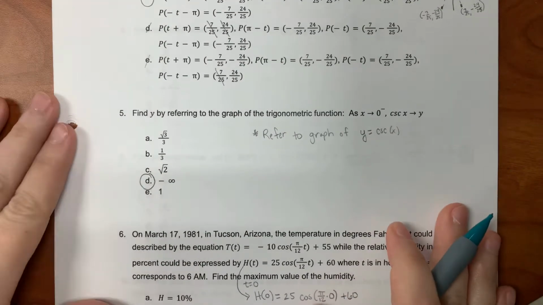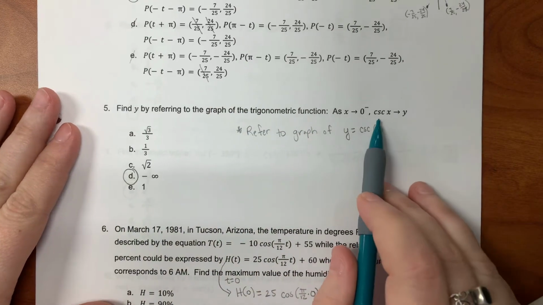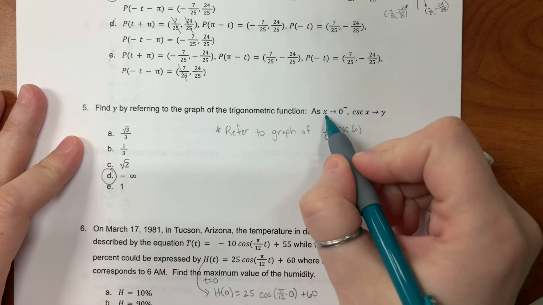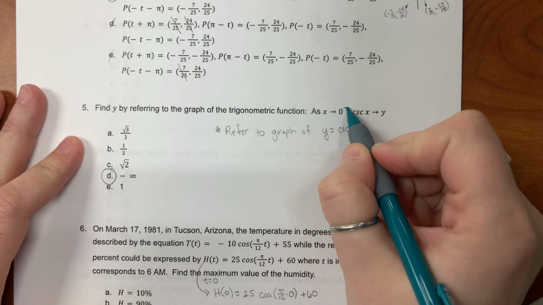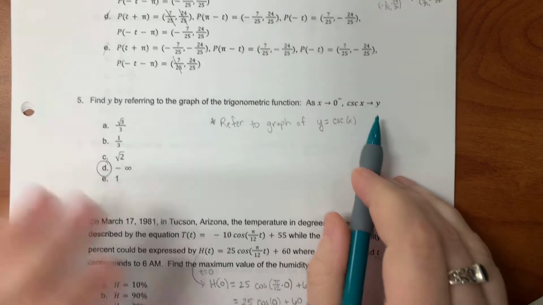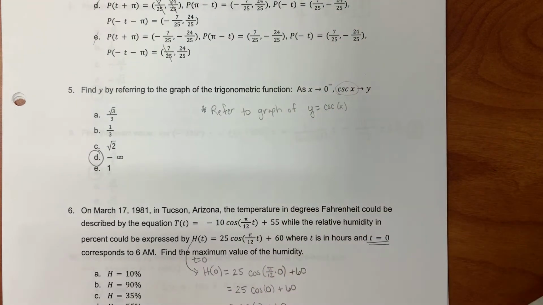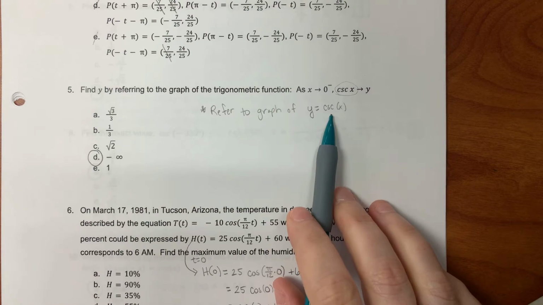All right, and then number 5 was the second question. Number 5 says, find y by referring to the graph of the trig function, and all they give me is this: as x approaches 0 from the left, cosecant of x approaches y. So here's what you have to do. You have to look at this trig function on a graph. So I need to be looking at the cosecant of x.